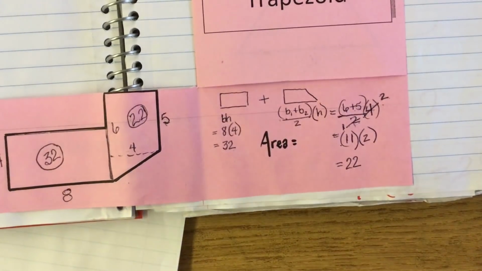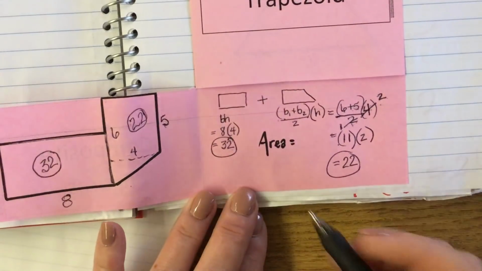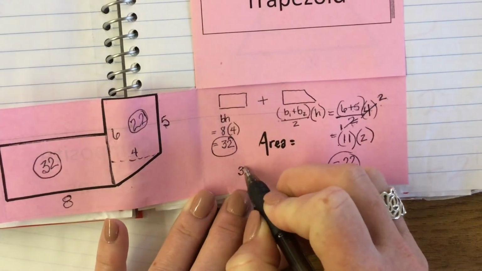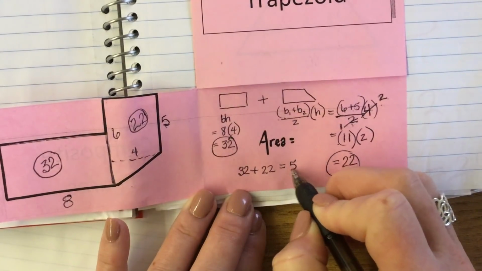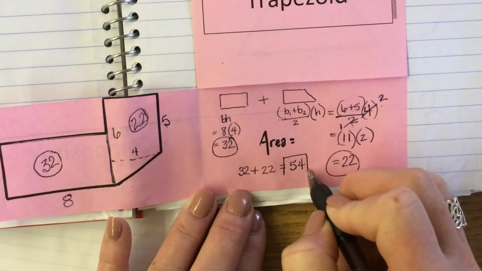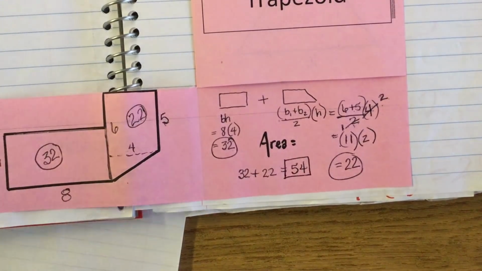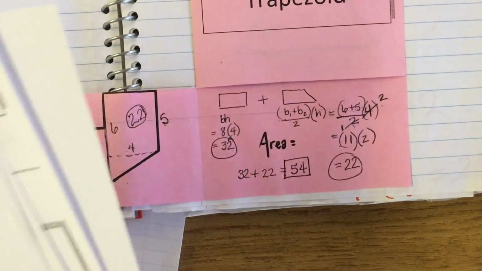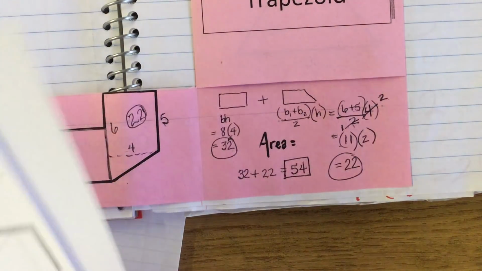All right, so your answer was 22, but what do I need to do with those two numbers? I add them. 32 plus 22 is equal to 54. So really you have done this in the past, nothing new. Learning to recognize the polygons and then finding the area and adding them all together, okay?